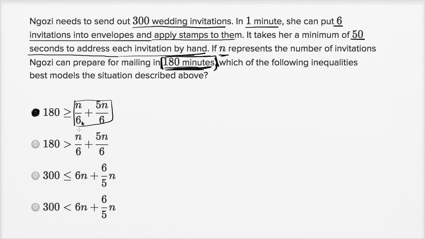The 300, they're getting this from the fact that there are 300 wedding invitations to make. Now, that is the absolute cap on the total number of wedding invitations that she might be able to do, but that's not the constraint that we're talking about. We're constraining her actual time here. So let's verify that we feel good about this. And it looks like they did everything in minutes, so let's do everything in minutes.